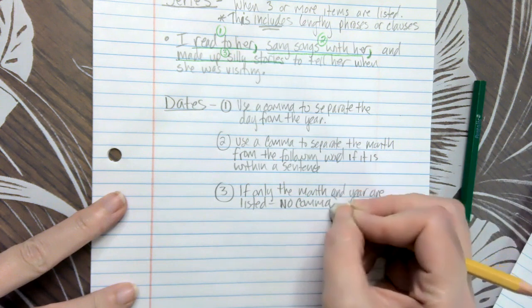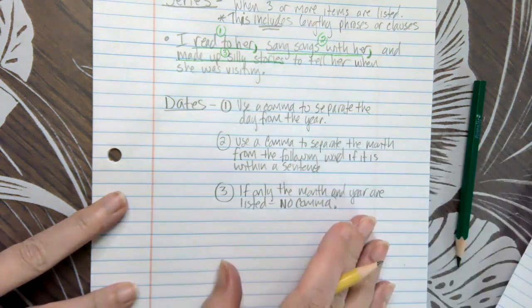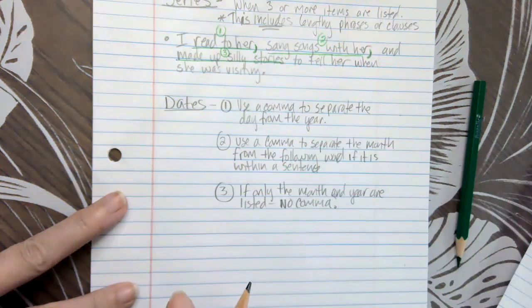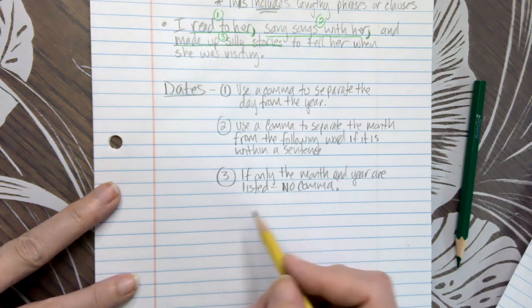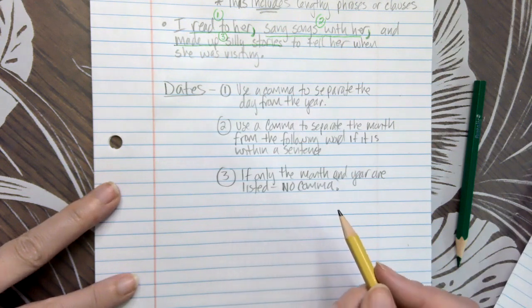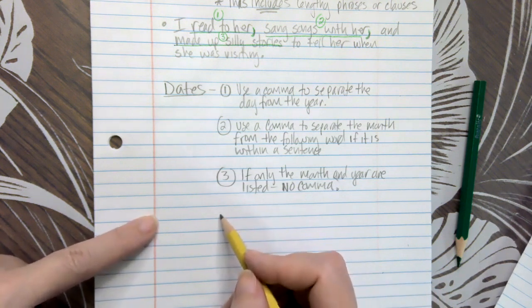I don't know why I did that parentheses there. Okay, so now we're going to do a couple of examples. The first example, and we're talking about dates within a sentence, okay? I'm not talking about writing a date on an envelope. I'm talking about within the context of the writing that you do.